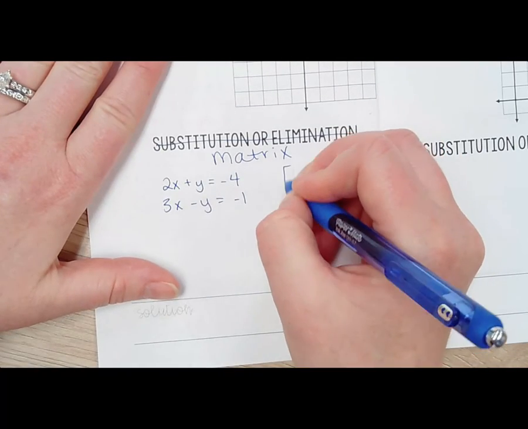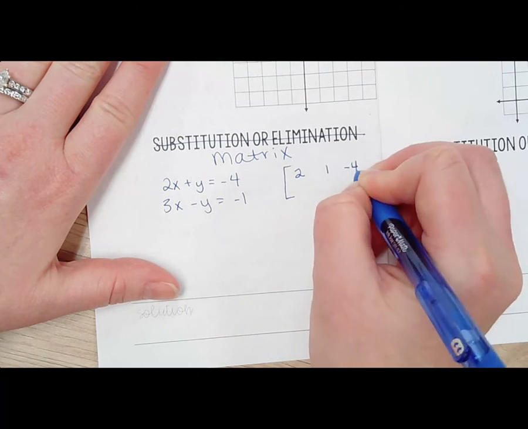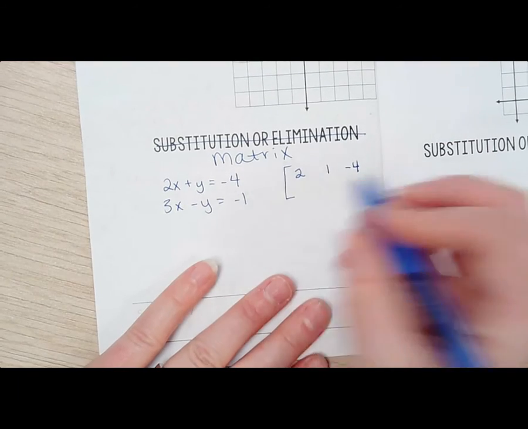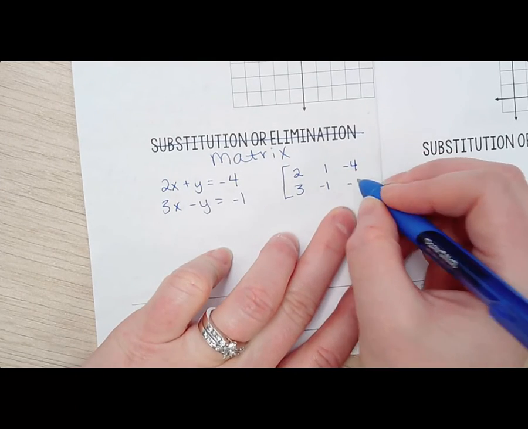So this will be written as 2, 1, -4 and 3, negative 1, negative 1.